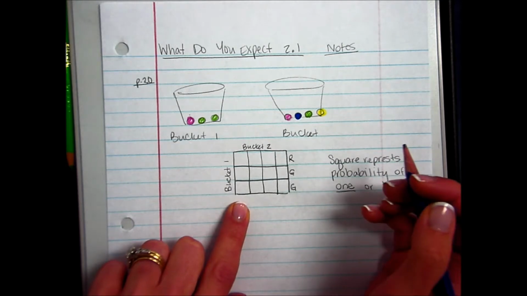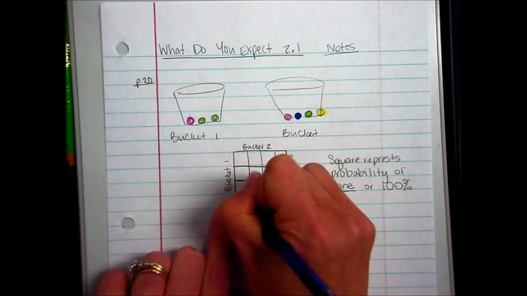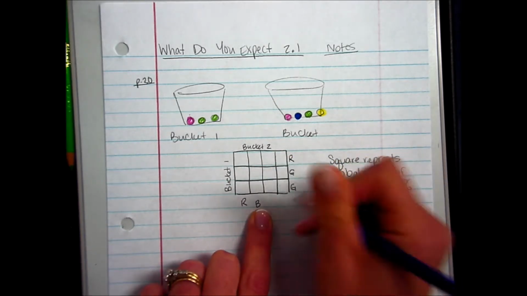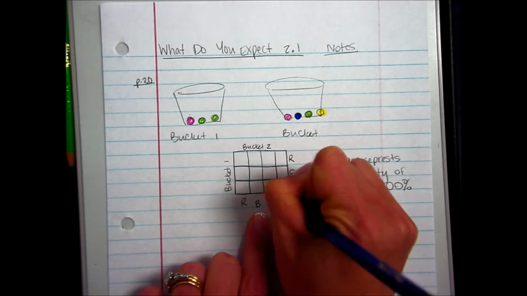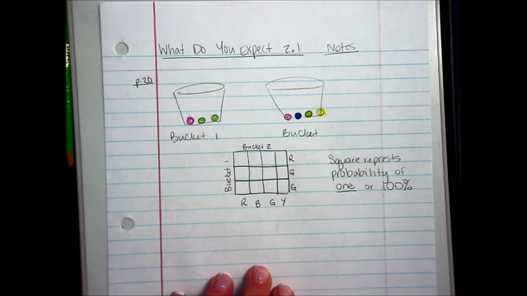I'm going to label bucket 2's colors below. So we have a red, a blue, a green, and a yellow. Now each sub-region will represent a possible outcome.